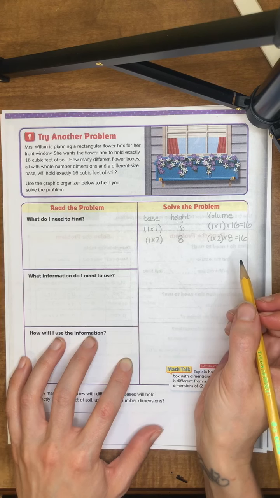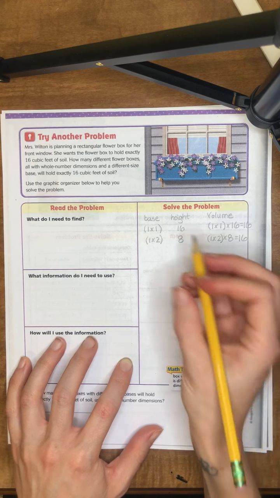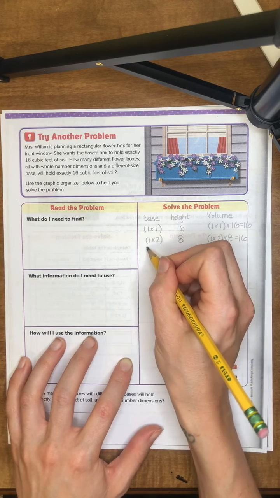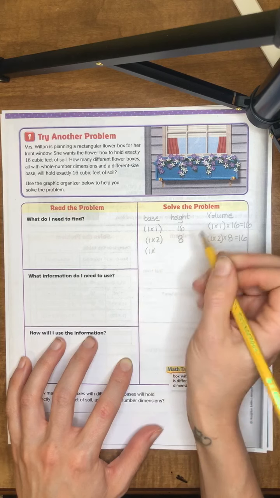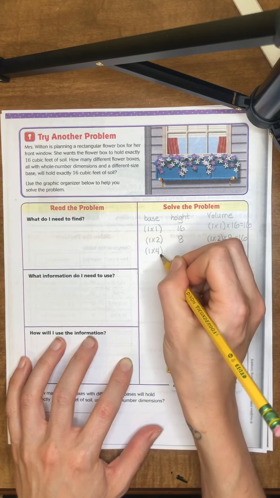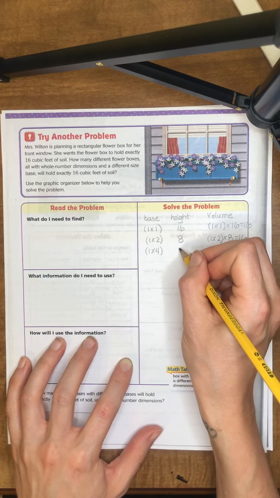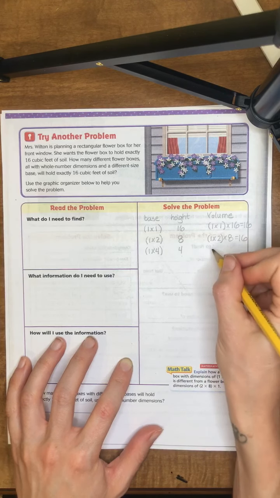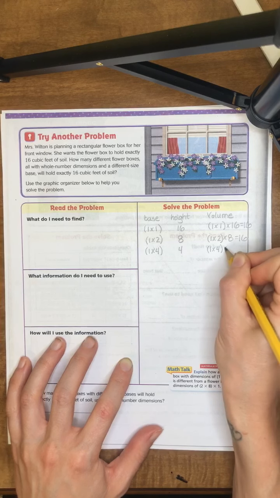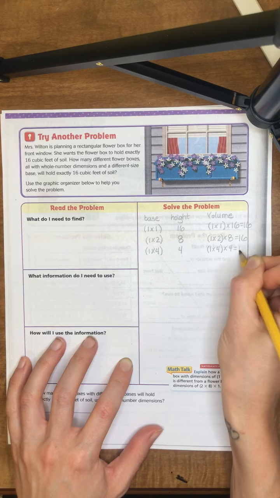Okay, let's see here. 3, there's no way that we could get a 3, but we could get a 4. So 1 times 4 times 4. So 1 times 4 is 4, times 4 equals 16.